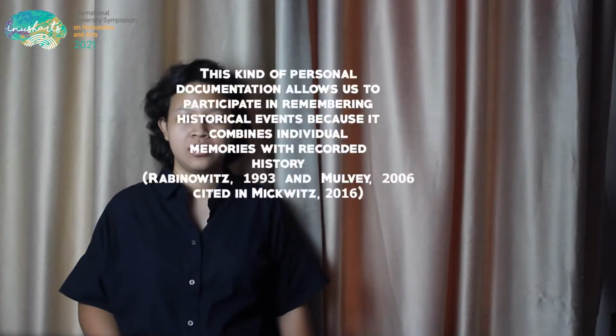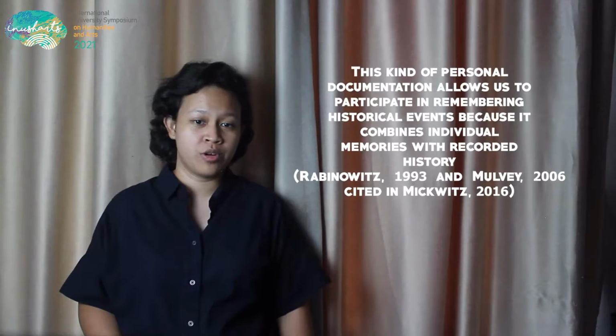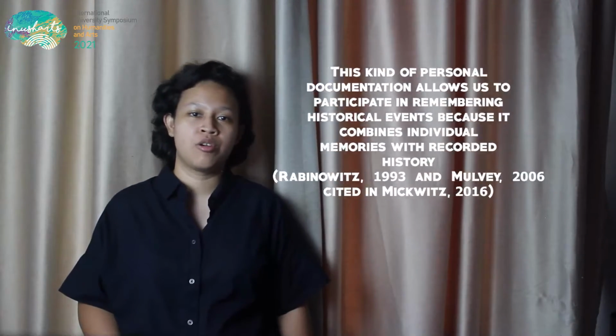Claudia Rusch's experiences, documented in novels and later graphic novels, are an archive of life in East Germany. This kind of personal documentation allows us to participate in remembering historical events because it combines individual memories with recorded history. In addition, archives and testimonials can be a source of documentation about past events.